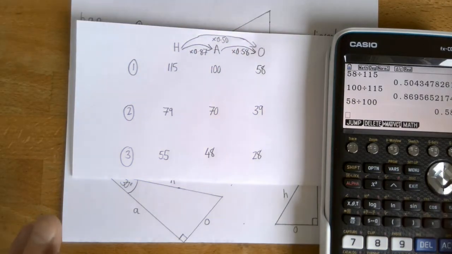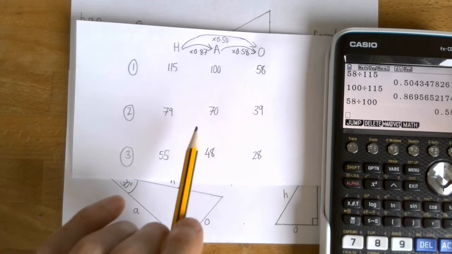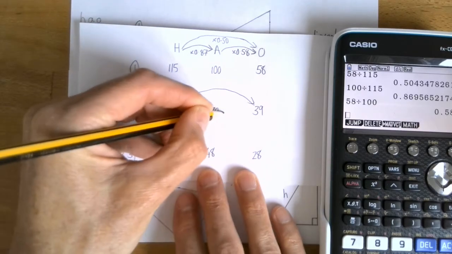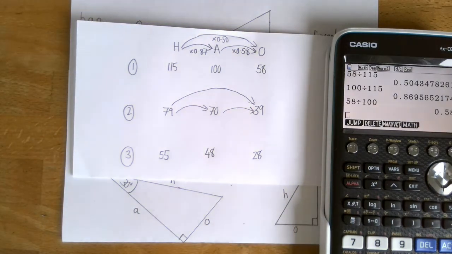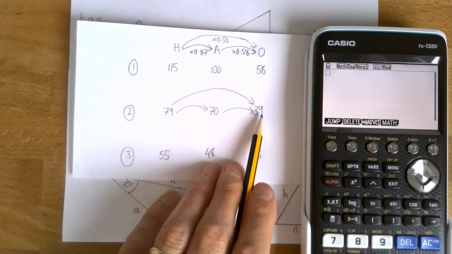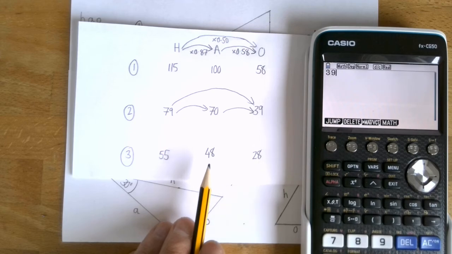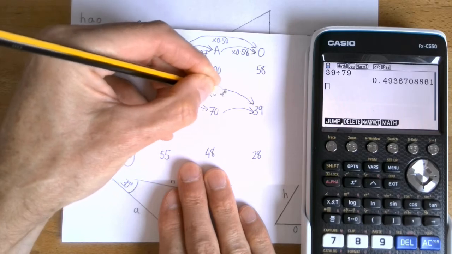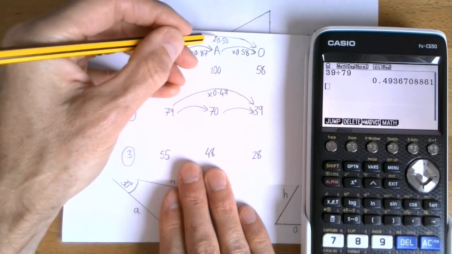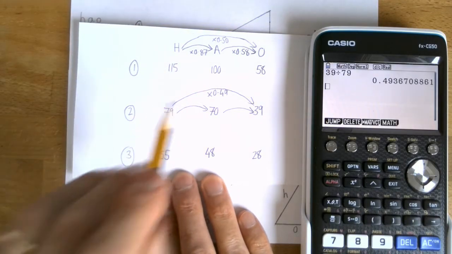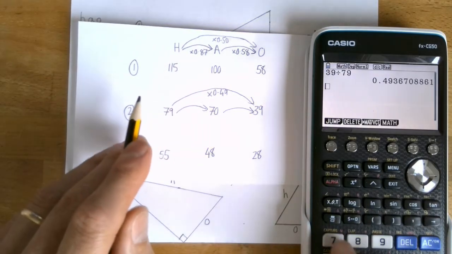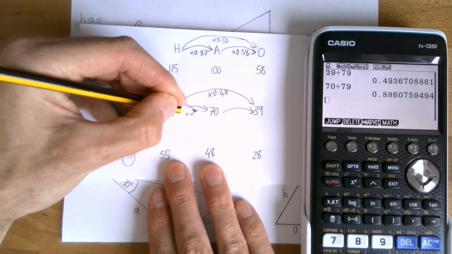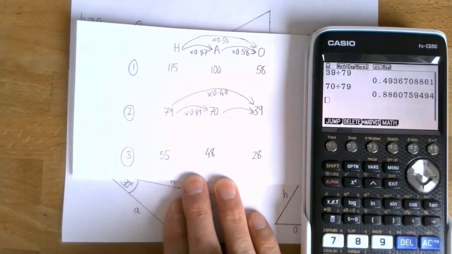And what you should find is that you get a very similar multiplier if you do the same three sums for triangle 2. I apologise for my sniffing today, hay fever season, so sorry about that. Let's do opposite divided by hypotenuse, 39 divided by 79, and that's 0.49, pretty much the same as I got with the first triangle. And if I do adjacent divided by hypotenuse, 70 divided by 79, I get 0.89, pretty much the same as I got with the first triangle.